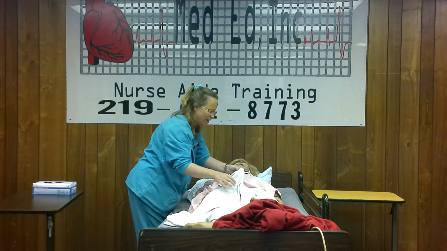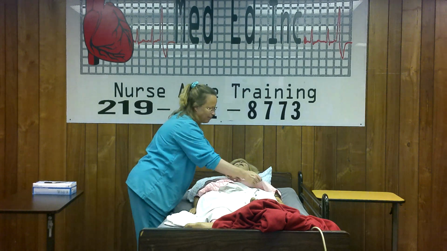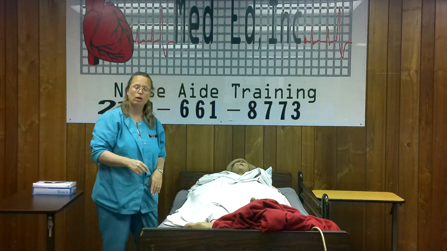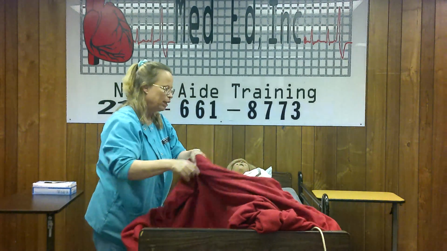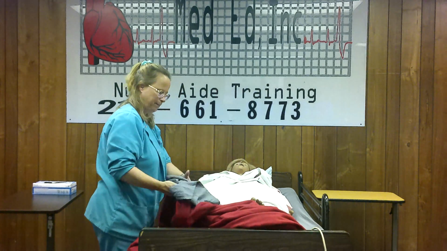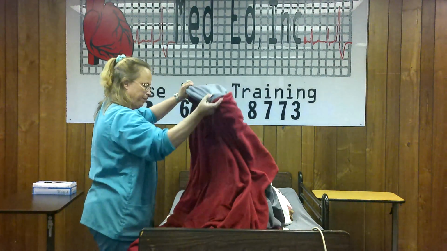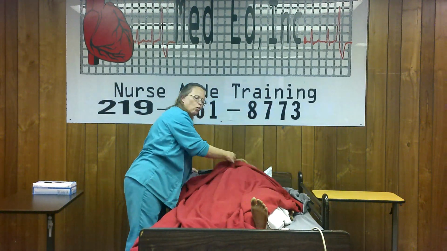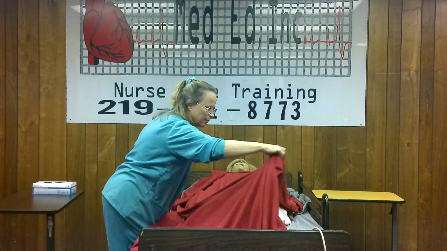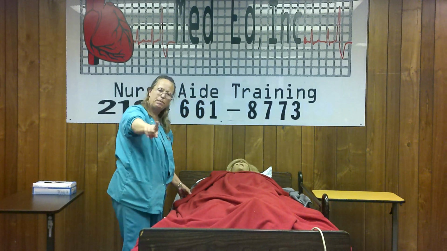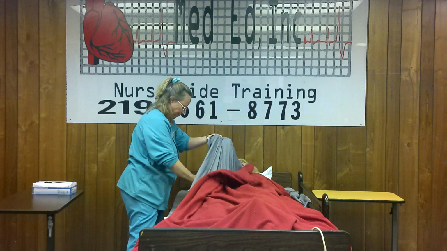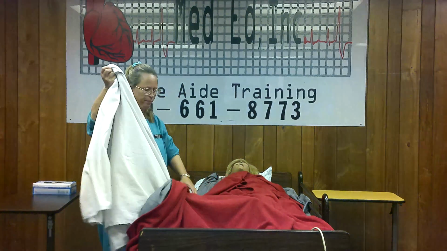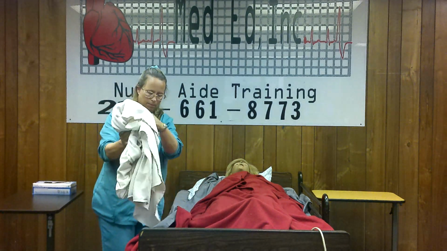Button and tie, fasten. And then to undrape your resident, bring your sheet and blanket up over. Request they hold it. Slip the bath blanket down to the foot of the bed. And then place it in your dirty linen barrel.